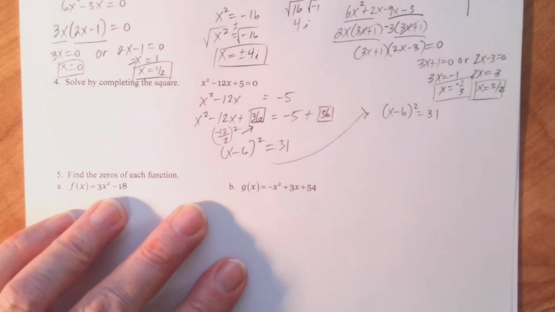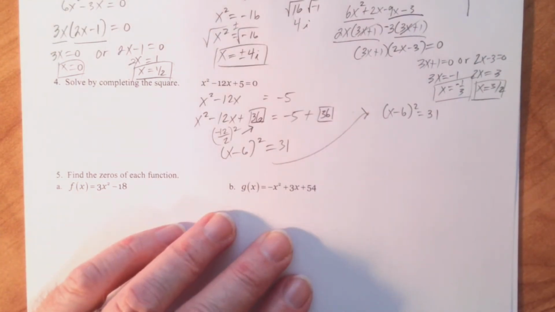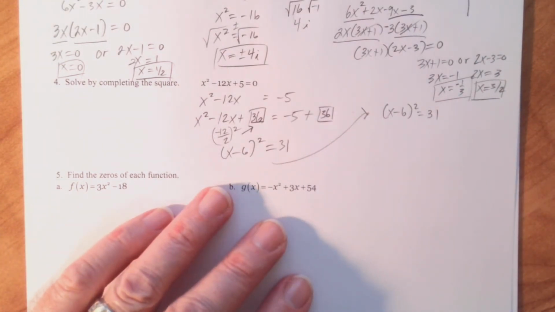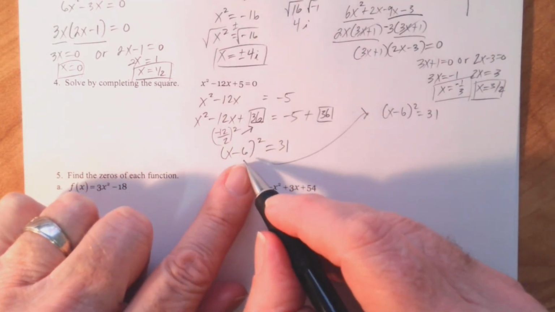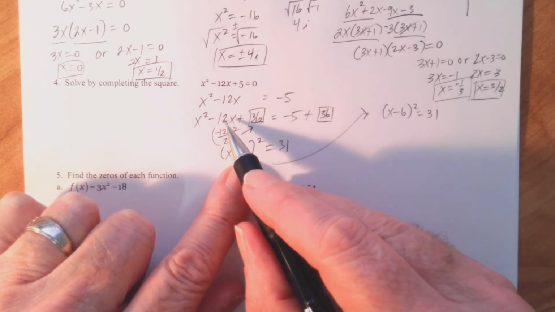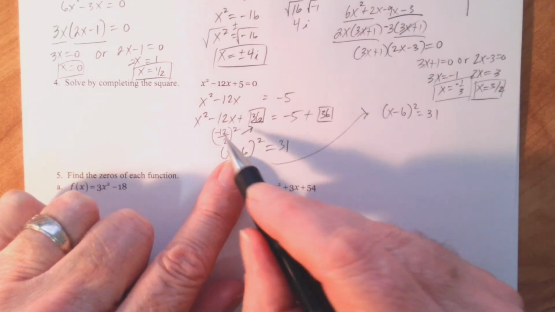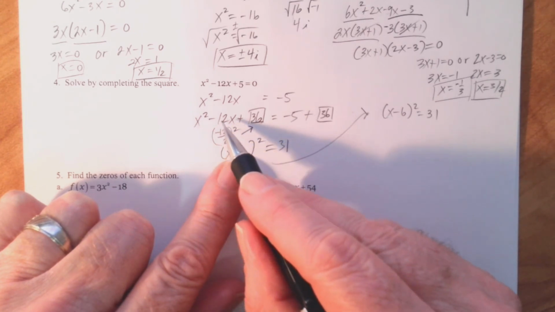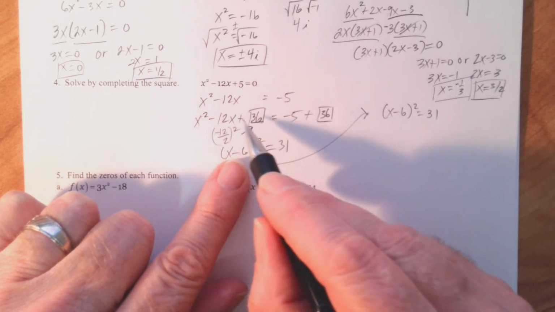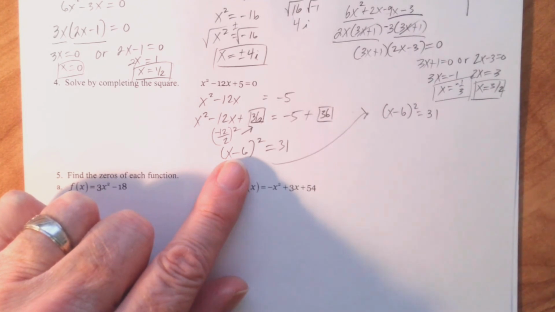Also, I just wanted to point out this minus 6 here is just half of the negative 12. If you actually multiply 2 of these x minus 6, this would be what you'd get, x squared minus 12x plus 36.